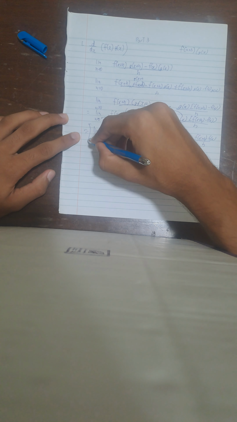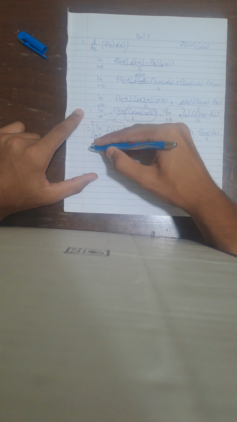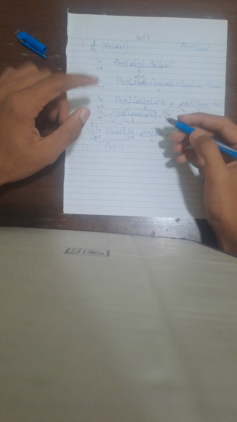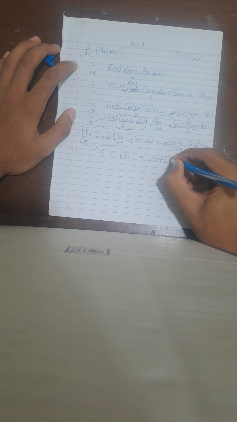Okay, now we are going to do something. First, observe this one: as h tends to 0, this is just f of x. This is the definition of the derivative of g of x, which is just the first principle. And this is the definition of the derivative of f of x. And boom, we proved the product rule.